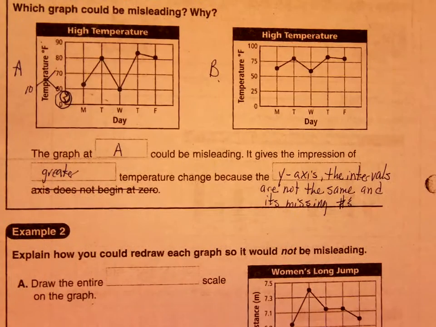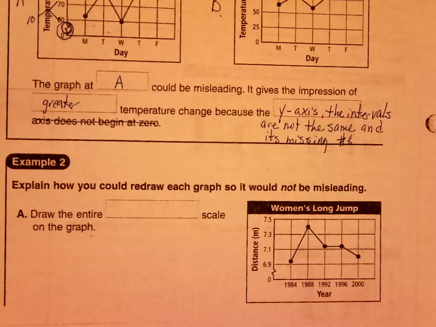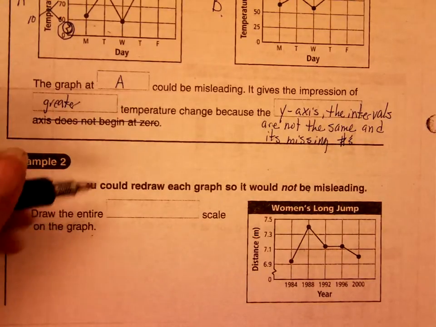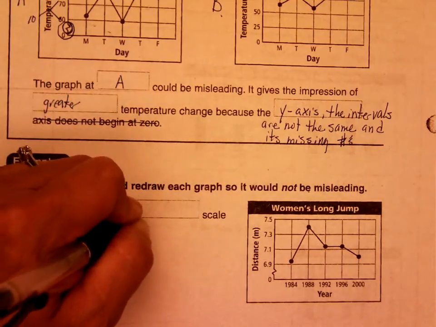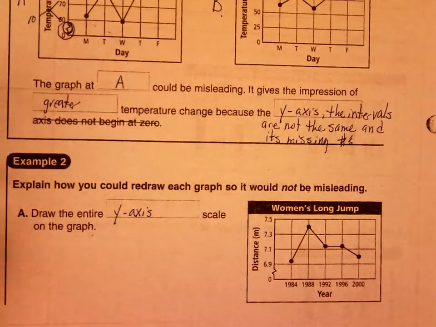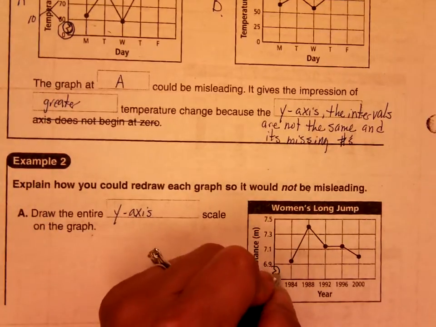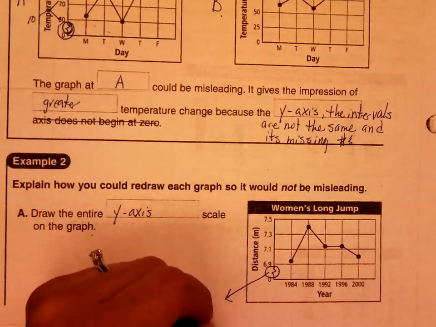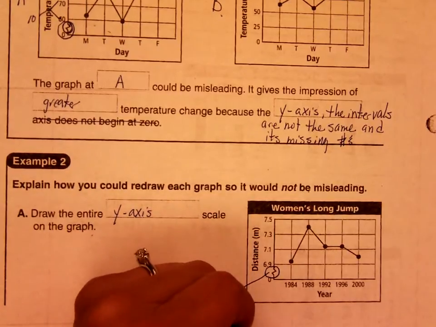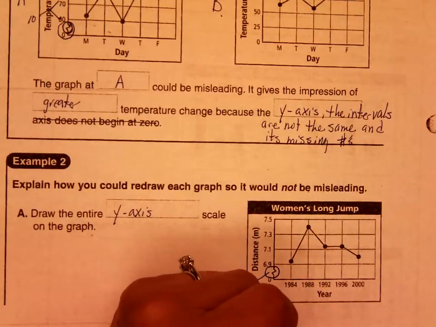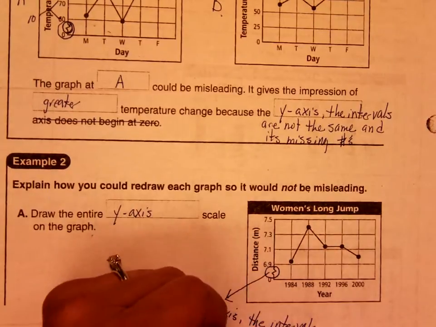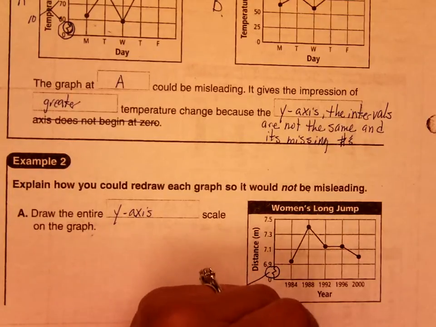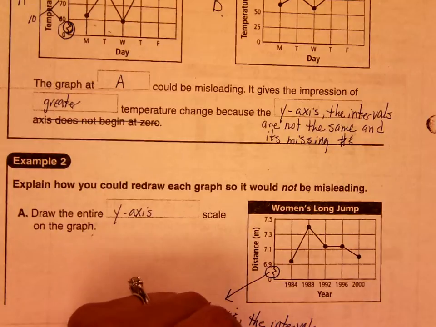Let's look at example 2. It says explain how you could redraw each graph so it would not be misleading. Draw the entire y-axis scale on the graph. So looking at here, see that zigzag? That zigzag tells you that the y-axis intervals are not the same. Numbers are missing.